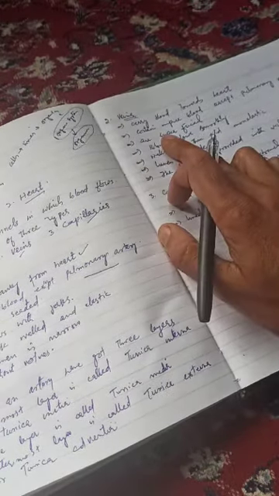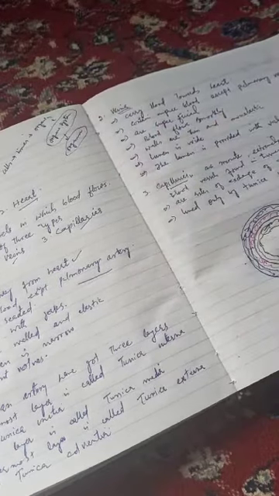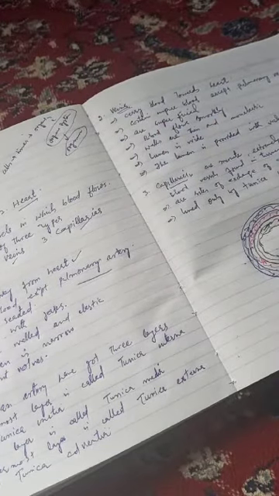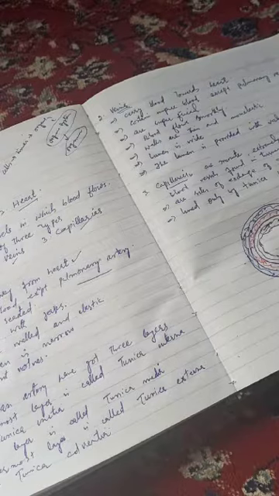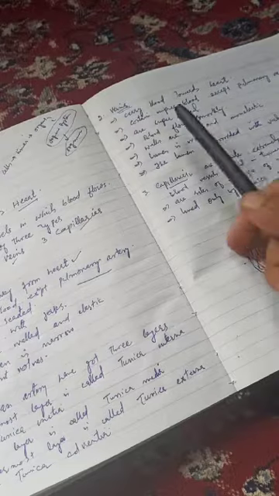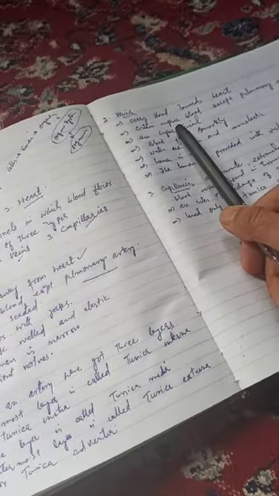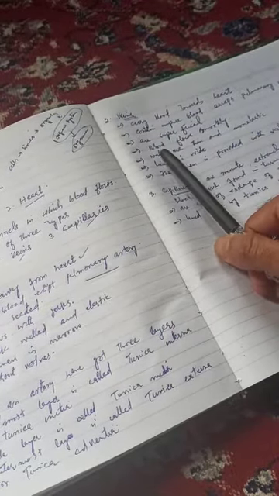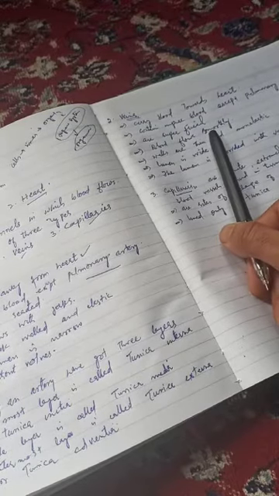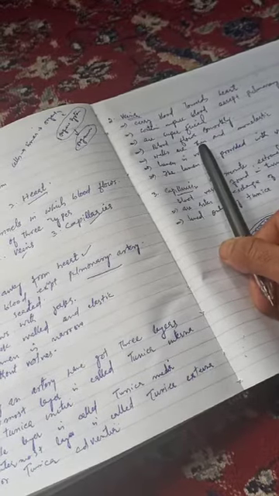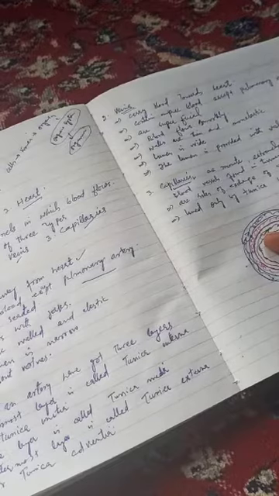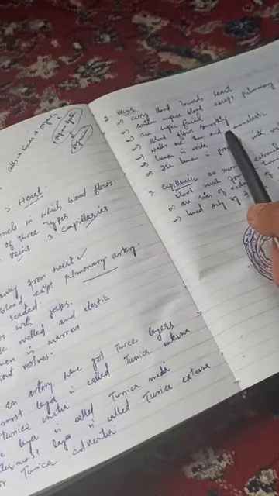These veins, they are superficial. The blood vessels that we see on our arm or on different parts of our body are actually the veins. They are superficial. The blood flows smoothly. The walls of these veins are thin and non-elastic.